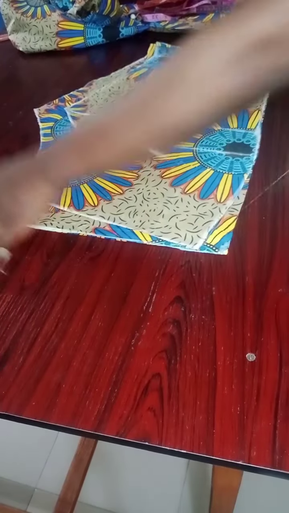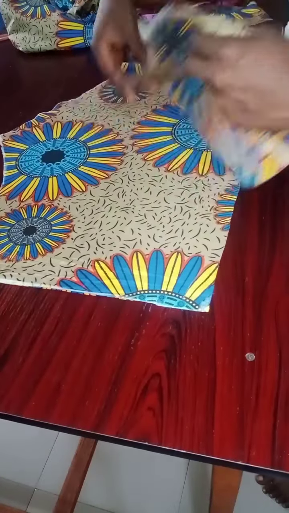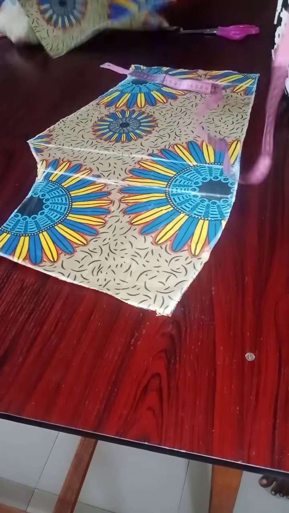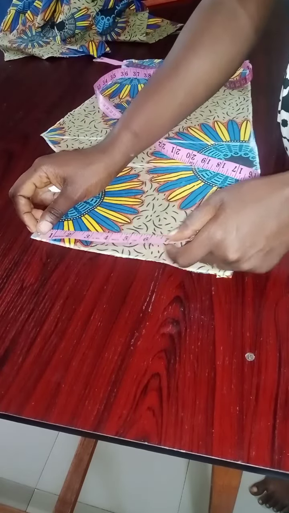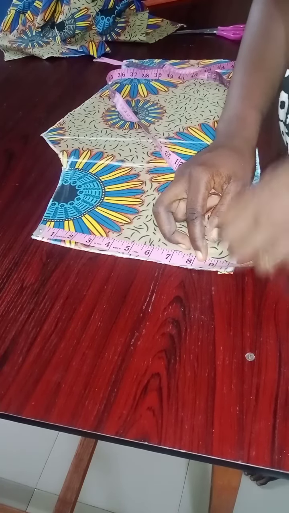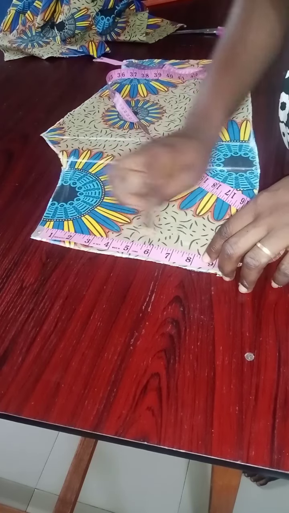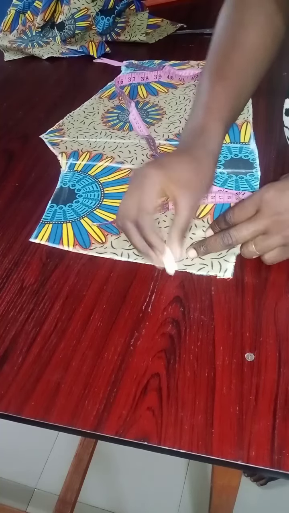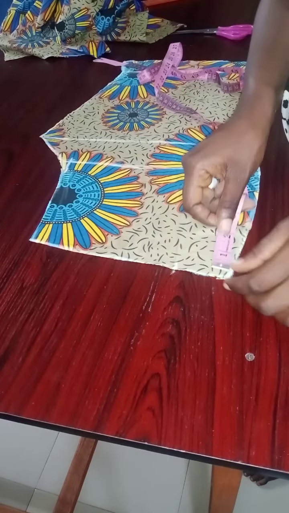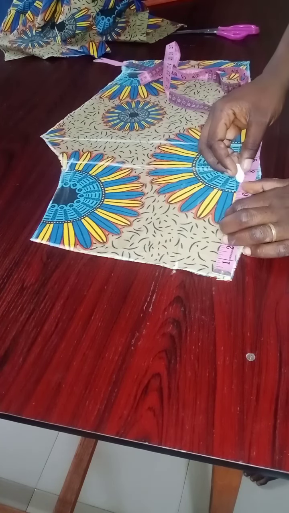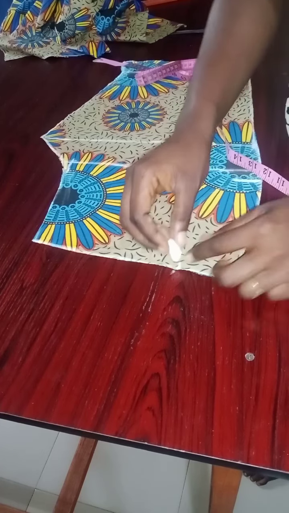So this is it. Now I'll go ahead now and add pockets, our front pocket. So to add the pockets, from here I'll measure my hip measurement, which is 8.5, and this is the 1 inch for the sewing. So this 8.5, I'll go in by 1 inch, that is 7.5. I'll go in by 1 inch, then come out here. I'll go down by 7 inches. Then I'll give it a curve.